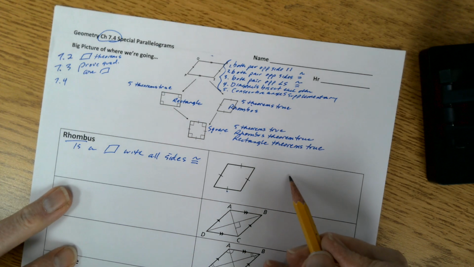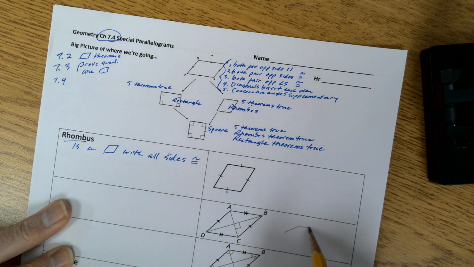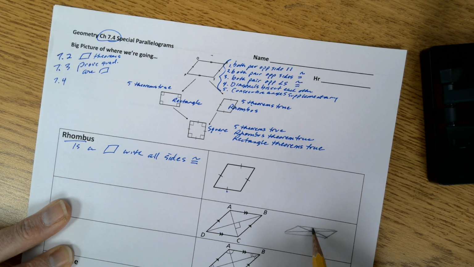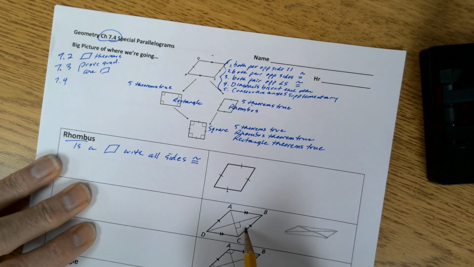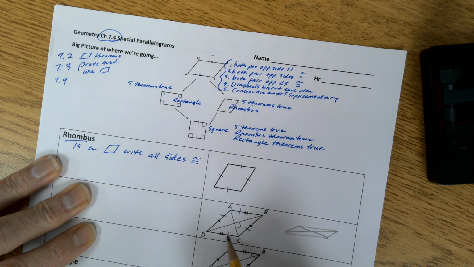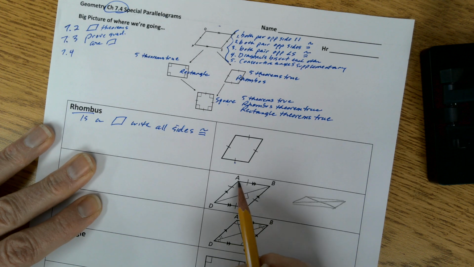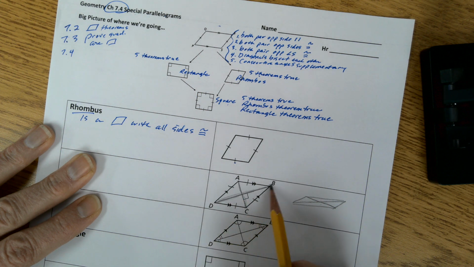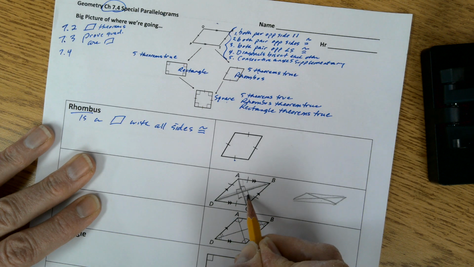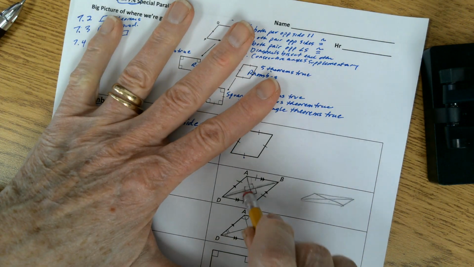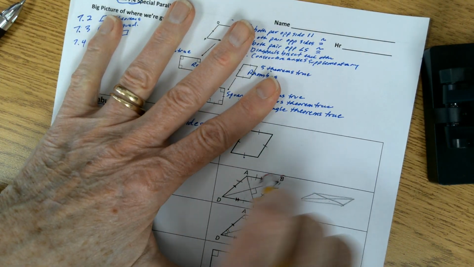If I have a real squishy parallelogram, that's obviously not a rhombus, and I draw these diagonals, you are going to see easily the diagonals are not perpendicular to each other.